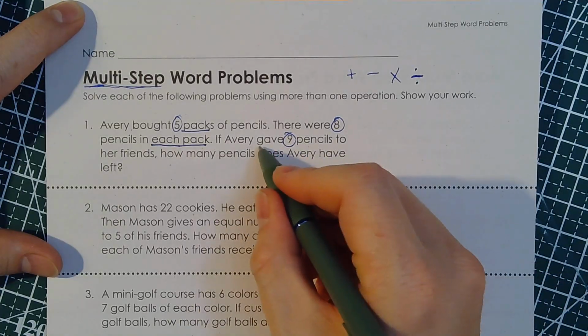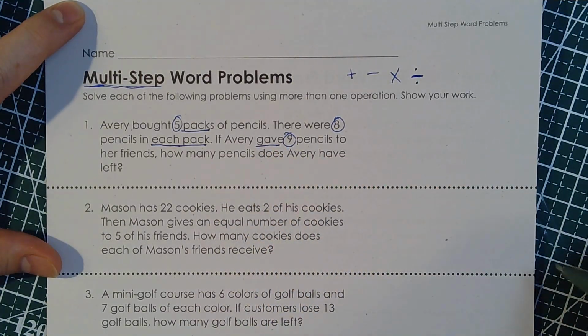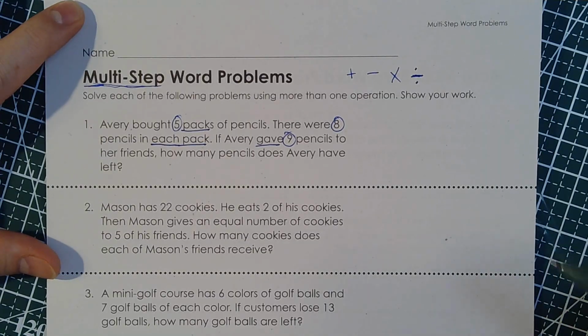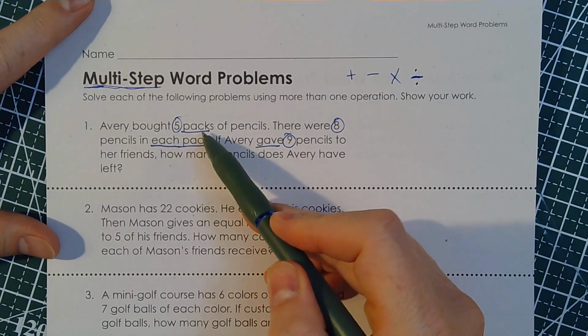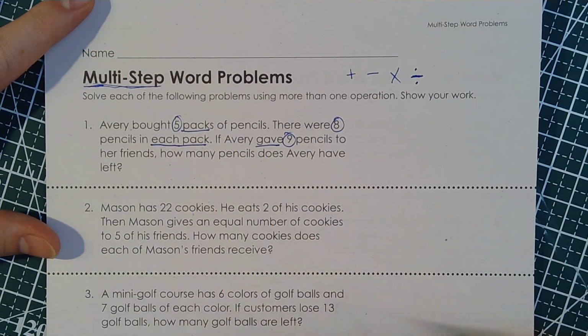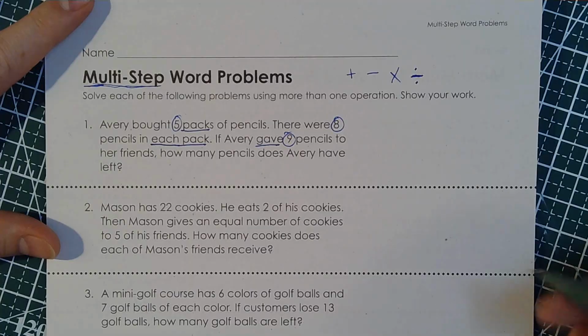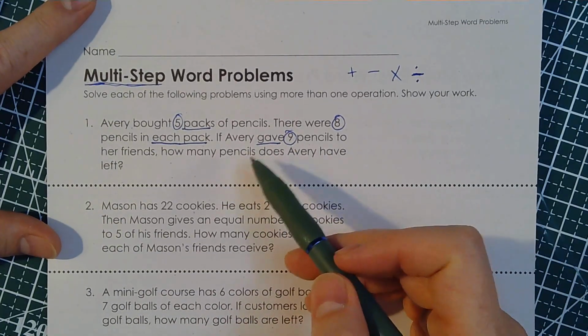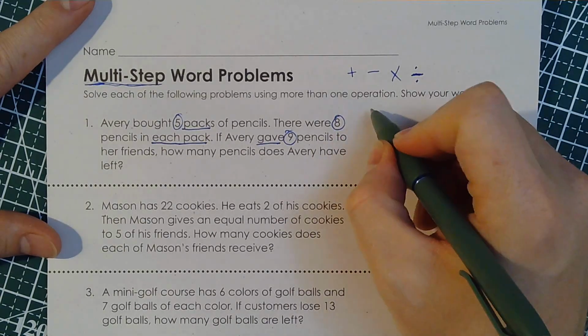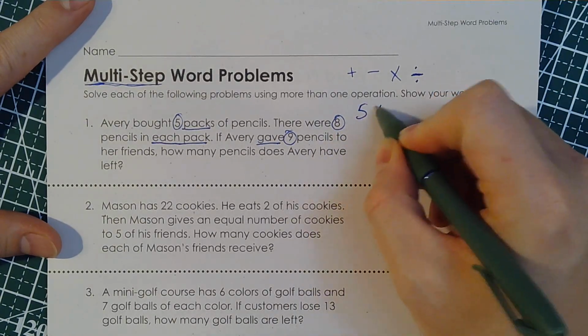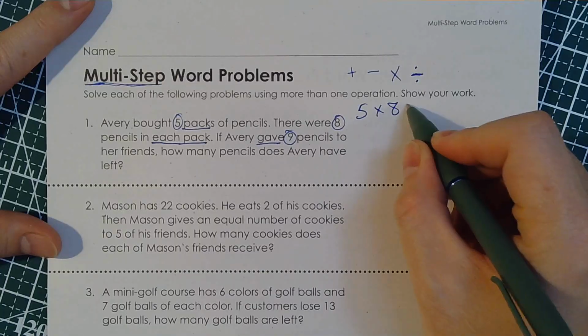and gave 9 pencils. So our first thing is we want to do the multiplication part, and we know it's multiplication because we've got packs and each pack. This signifies that we're multiplying these two numbers, 5 and 8. So we've got 5 times 8 equals.